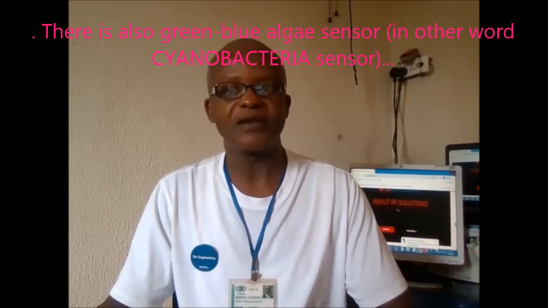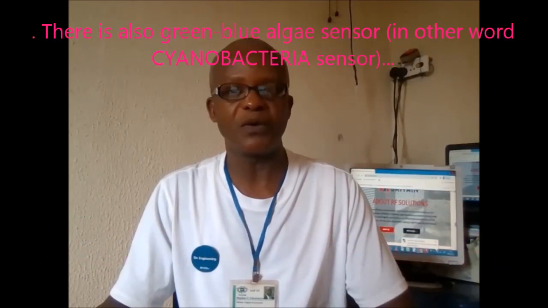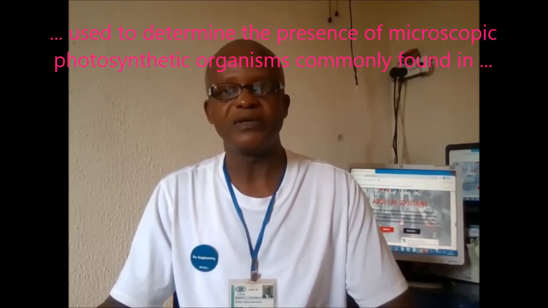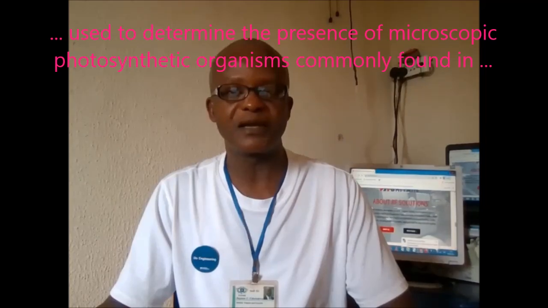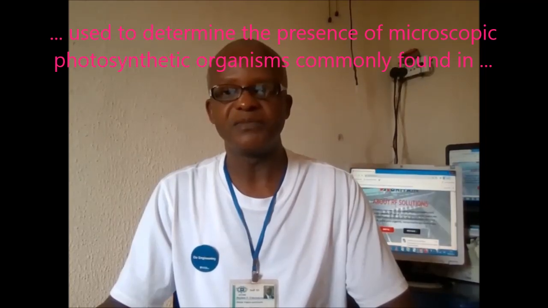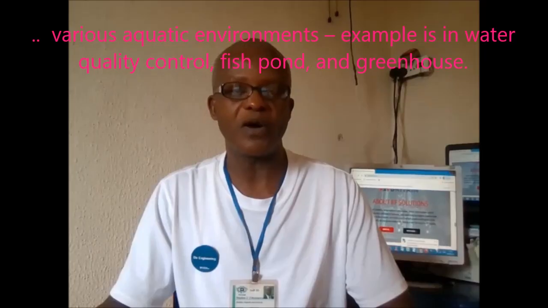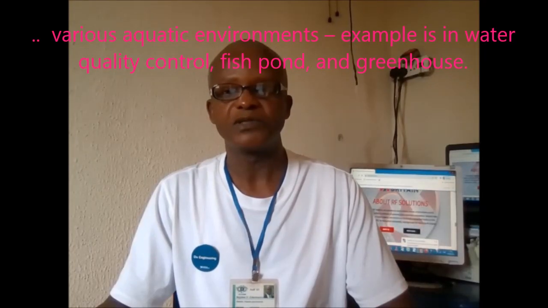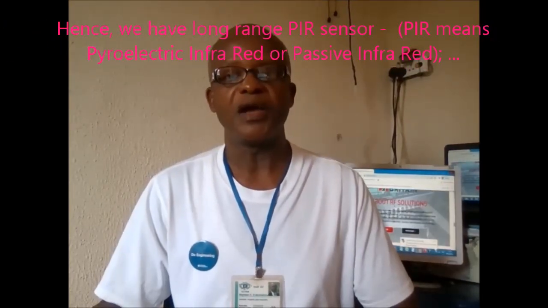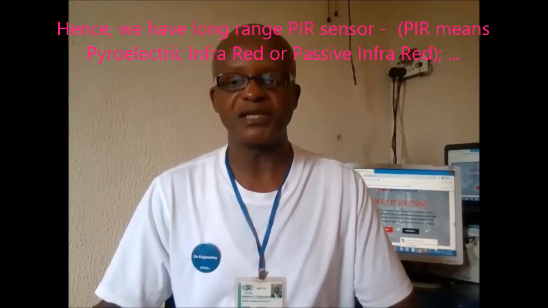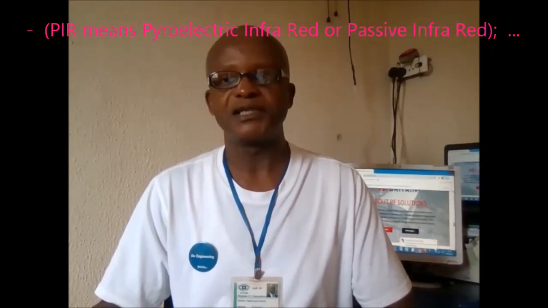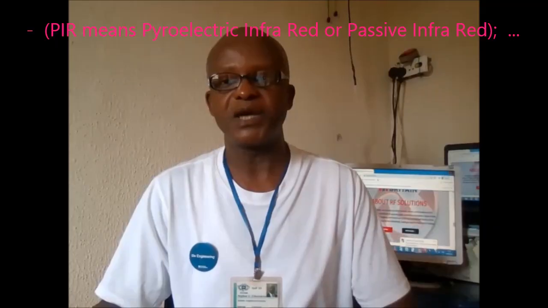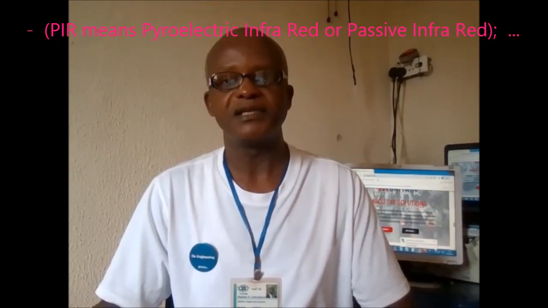There is also green-blue algae sensor, in other words, cyanobacteria sensor. These are used to determine the presence of microscopic photosynthetic organisms commonly found in various aquatic environments. Examples are in water quality control, fish pond, and greenhouse. Hence, we have long-range PIR sensors. PIR means Pyroelectric Infra Red or Passive Infra Red sensors.